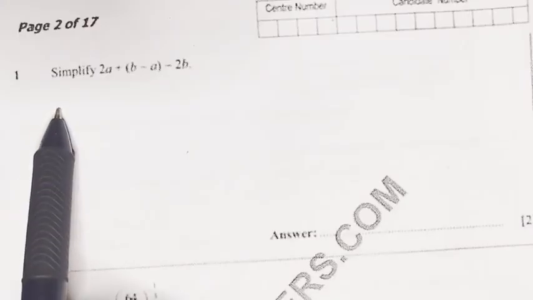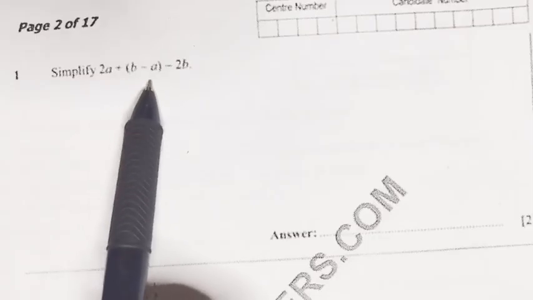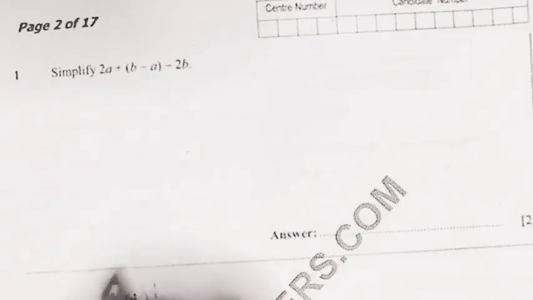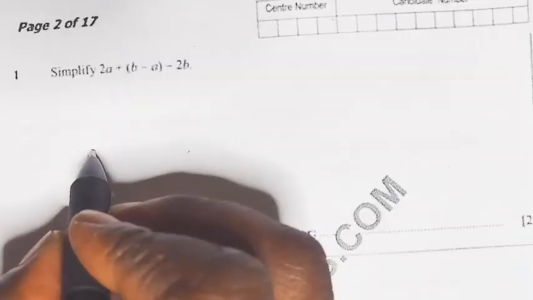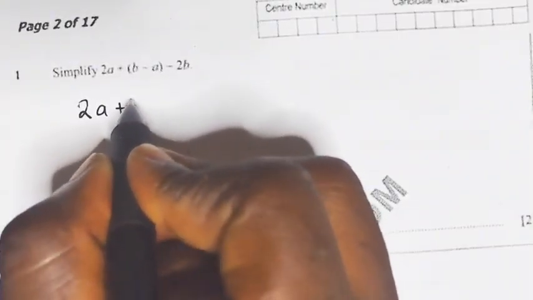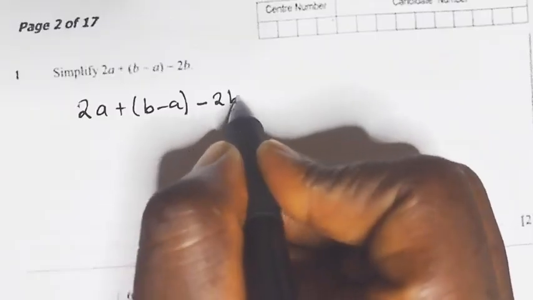So right here with me, I've got a question. Simplify 2a plus, in brackets, b minus a, minus 2b. So how can we answer this question? First thing, you're going to copy the question the way it is. So you write 2a plus, open bracket, b minus a, close bracket, minus 2b.